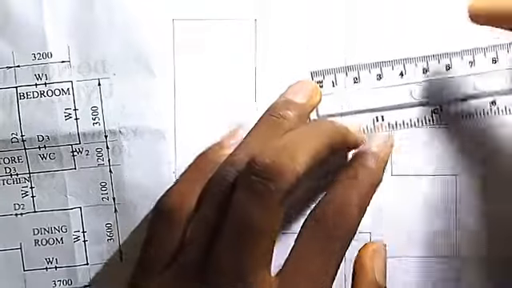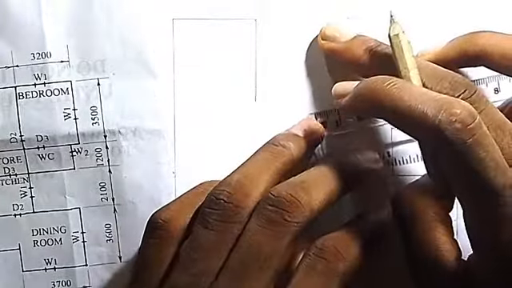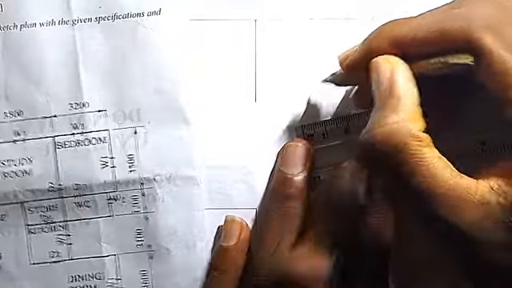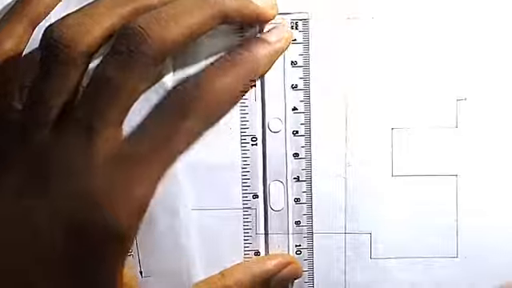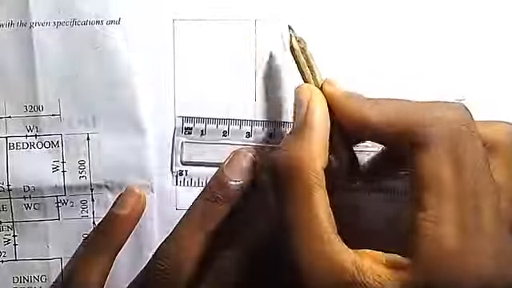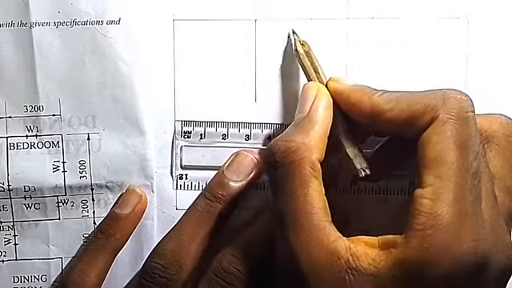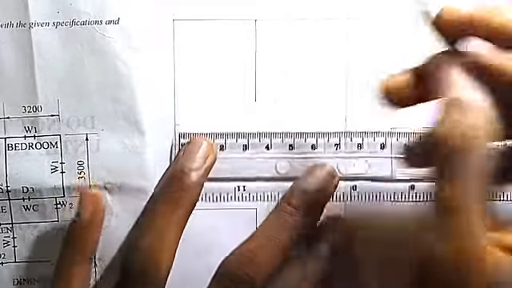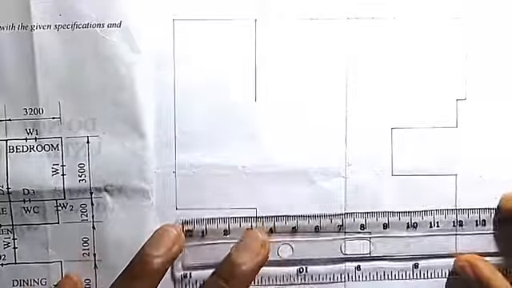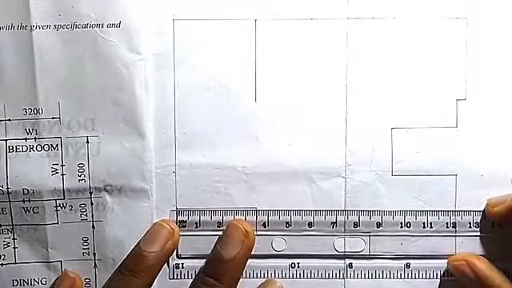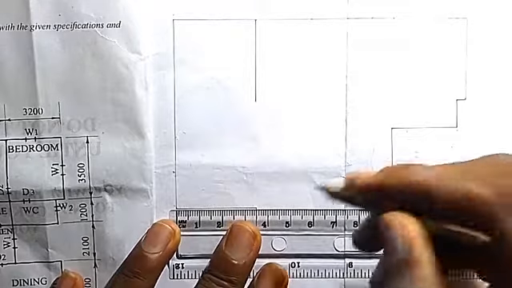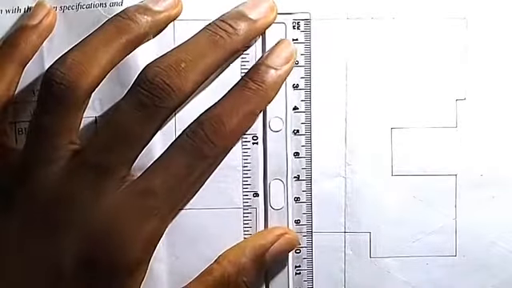So at this part of 2.4, we'll draw a line down of 3.5. Let's do that. So here is 3.5 plus 2.4, which is giving us 5.9. So at our 5.9, we'll just come here and mark 5.9. So we'll draw this straight line, 2.5.